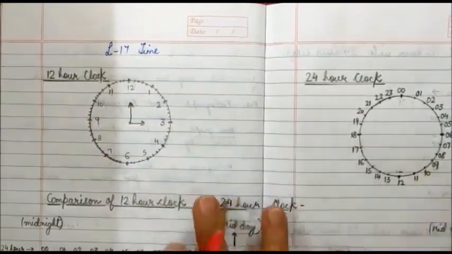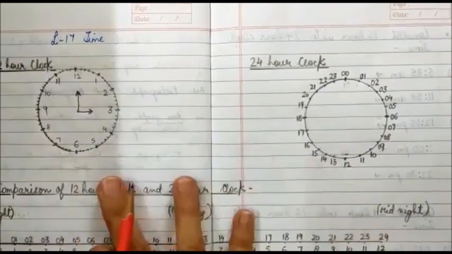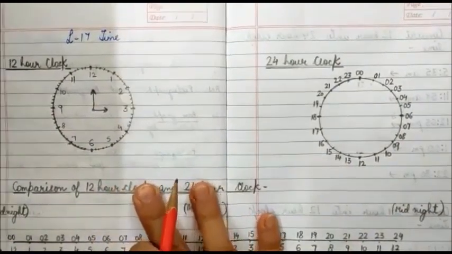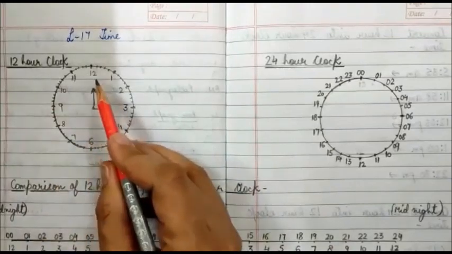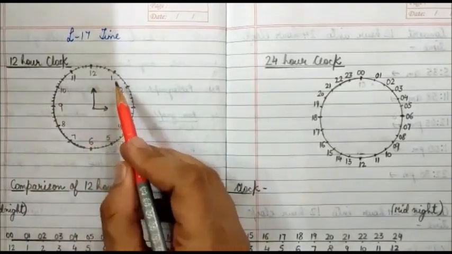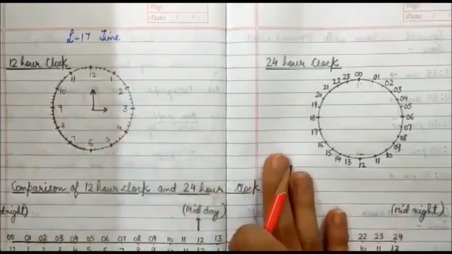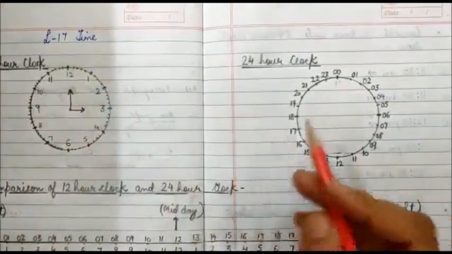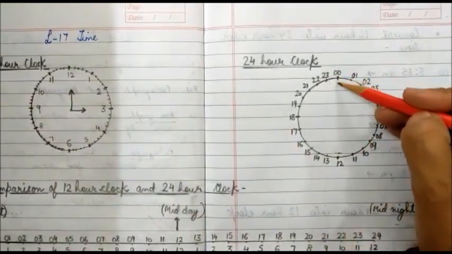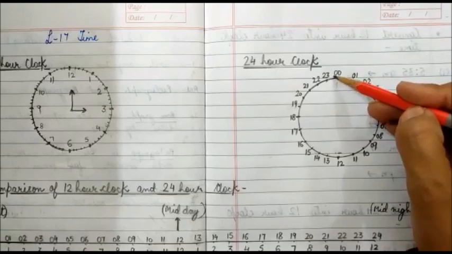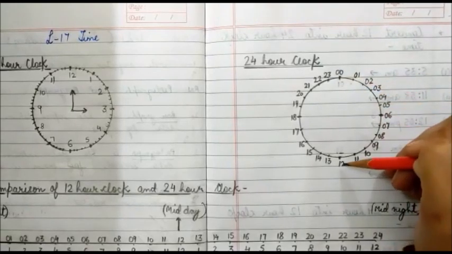So what is a 24-hour clock? What is the main difference between a 12-hour clock and a 24-hour clock? As I've just told you, in a 12-hour clock, after 12 it resets. It again starts from 1, 2, 3, 4 and so on. But in a 24-hour clock, it does not reset at 12. A day starts at midnight, 00 hours, and goes 1, 2, 3, and so on up to 12.